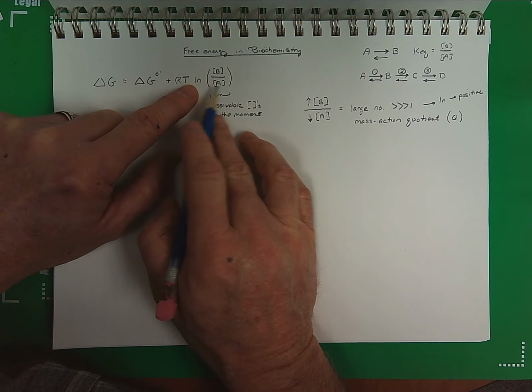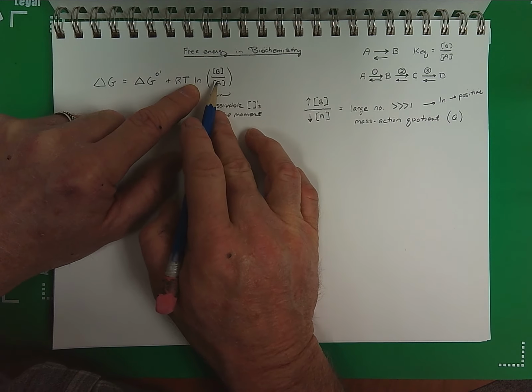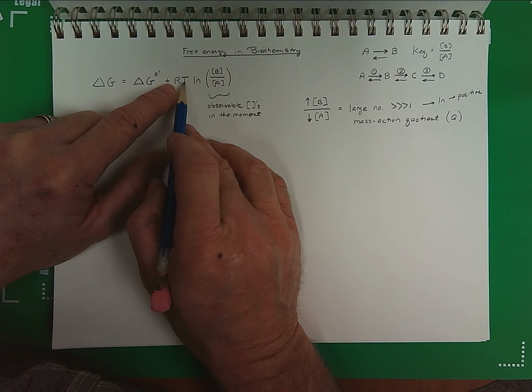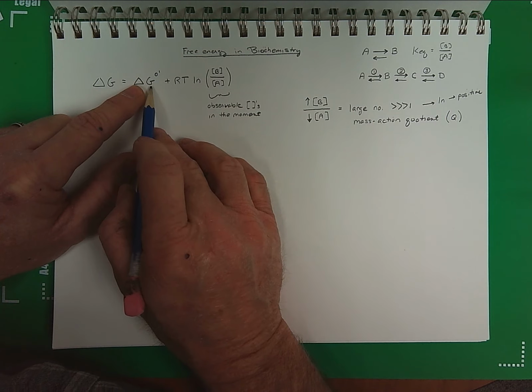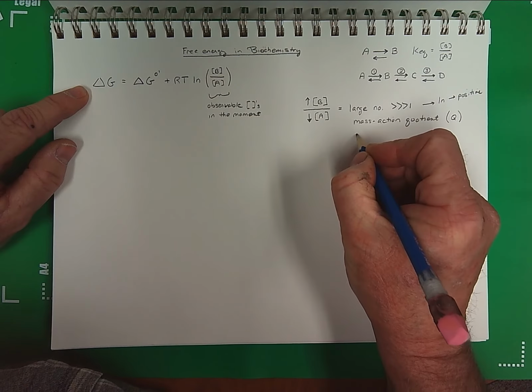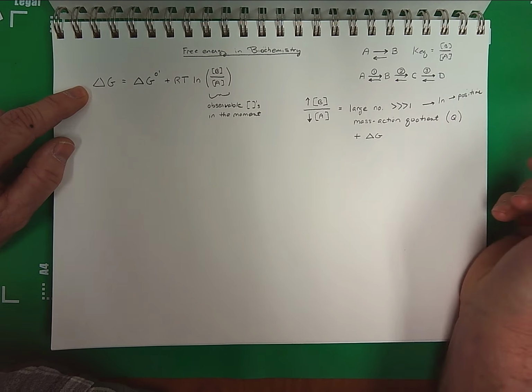So then the natural log of the mass action quotient Q, if this is a large positive number, multiplied by RT, add the standard free energy change, this is going to give us a positive delta G.